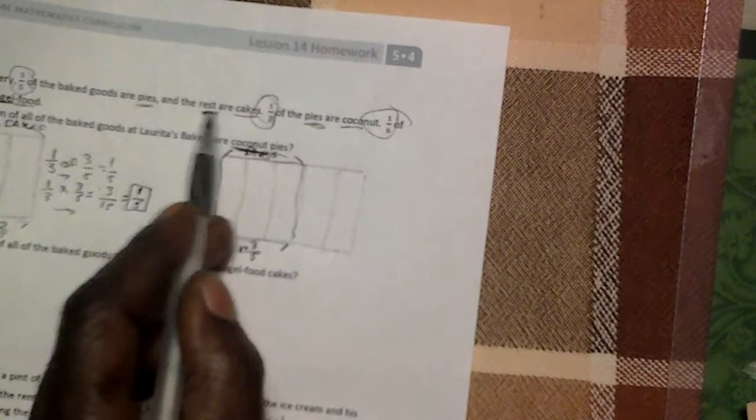Oh, let's write the fraction here, 3/5. And up here we can say these are pies, P-I-E-S, right? So this section here, yes? 3/5 of pies. And the rest are cakes. So we know that what's left is cakes, right? C-A-K-E-S. Okay?